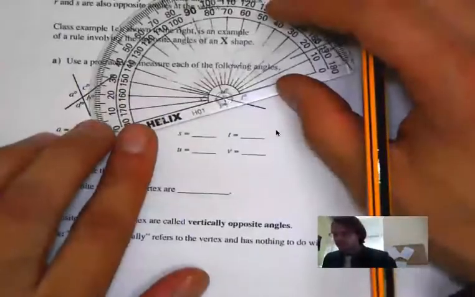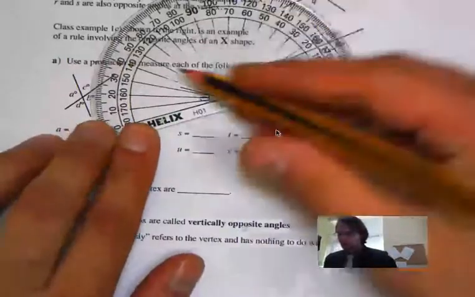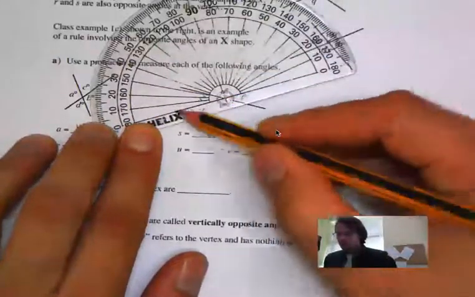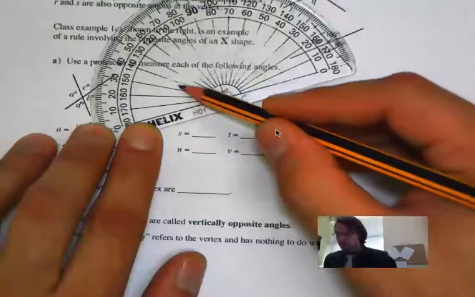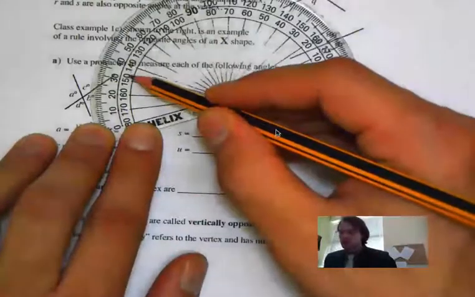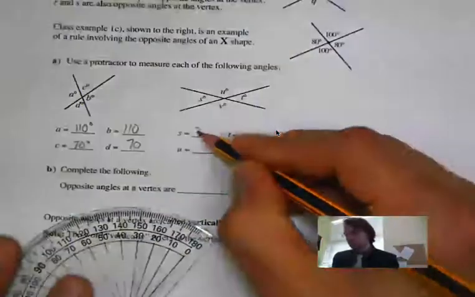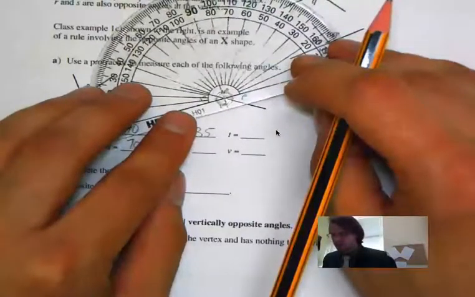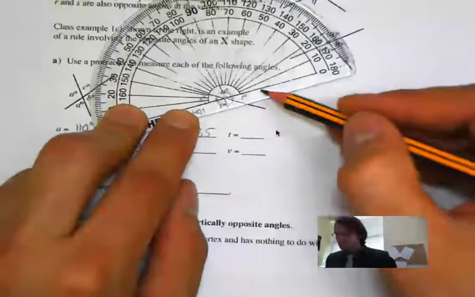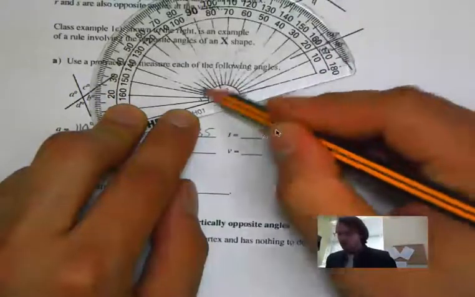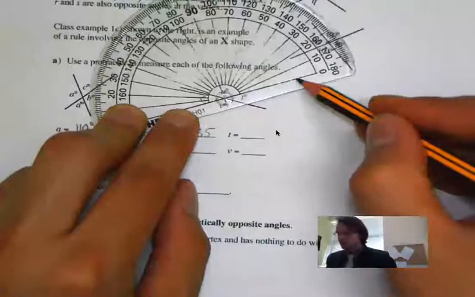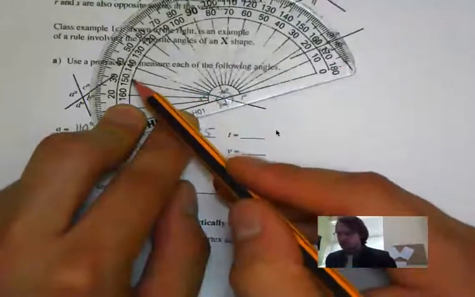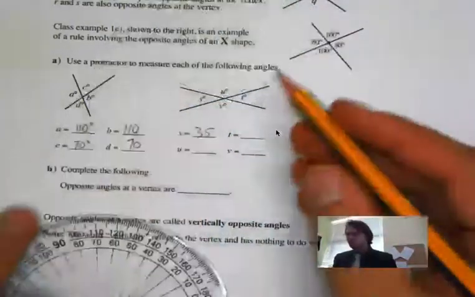Let's take a look at angle S. Measure out angle S. I'm at 0, and 0's on the outside, so I follow to there, and it looks right in between 30 and 40, so I'm going to say 35. Okay, let's look at U. The angle U goes from here to here, so 0 is on the inside all the way out. It's in between 150 and 140, so 145.